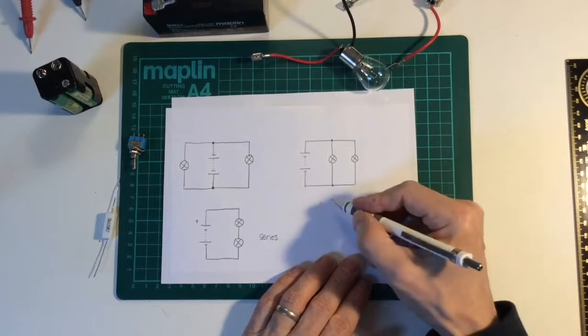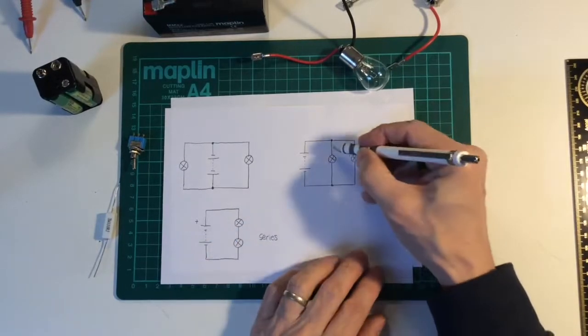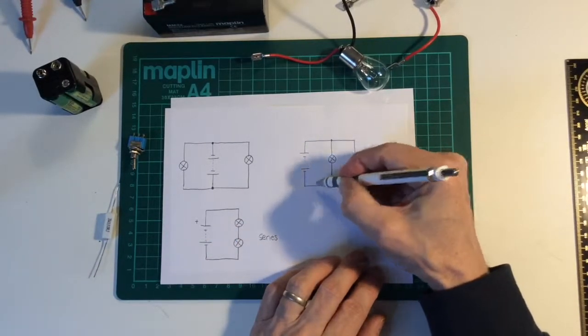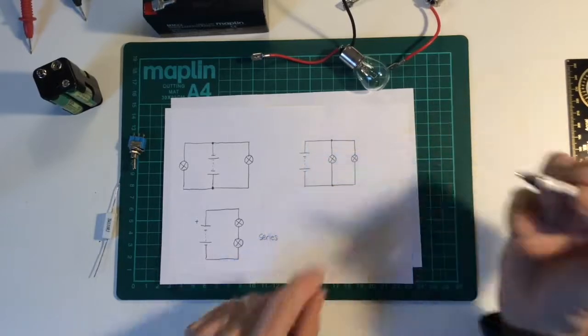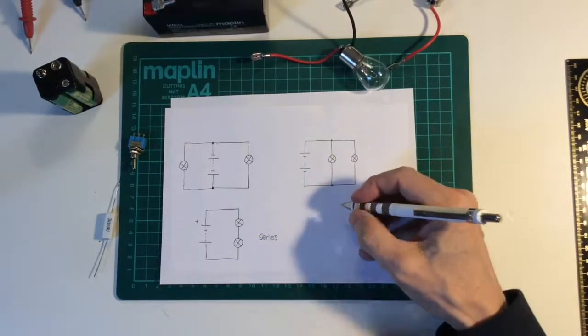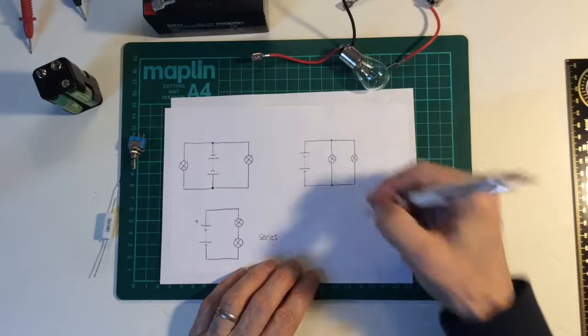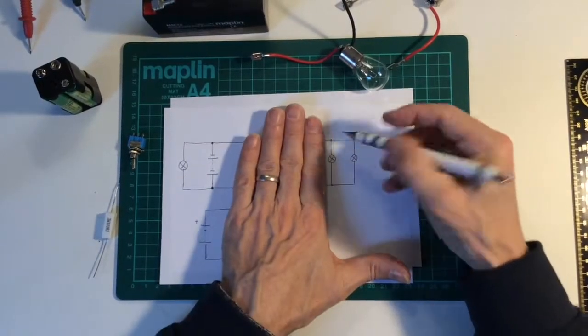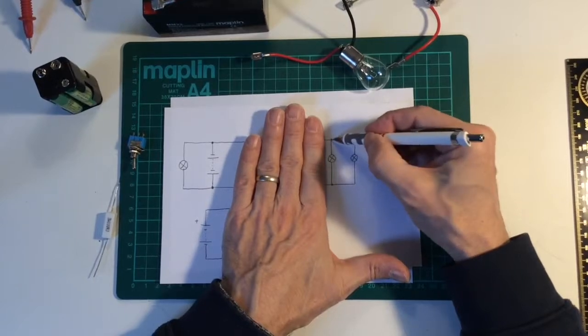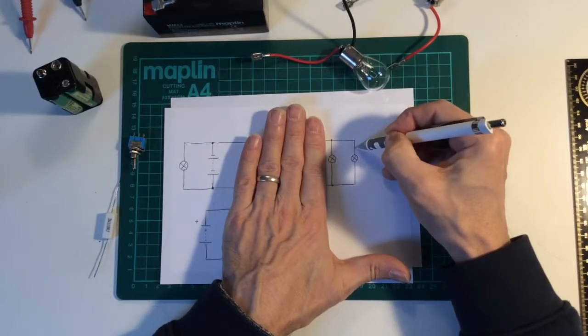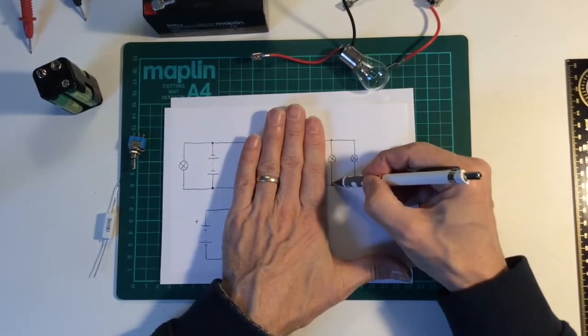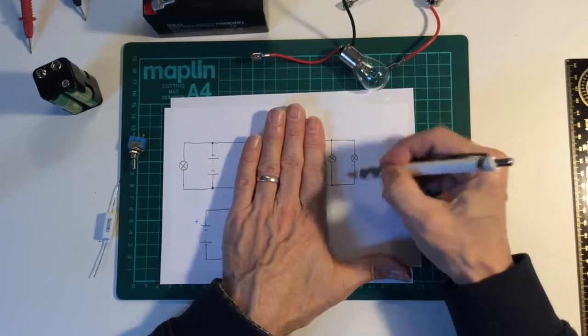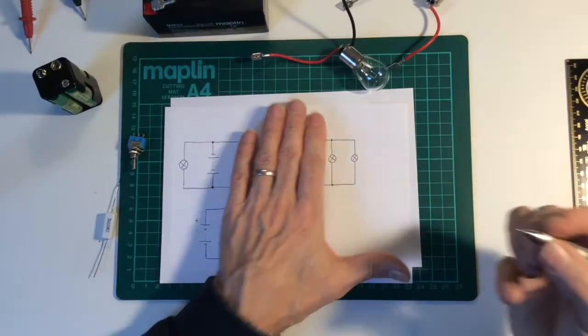This one, we call it parallel. The two light bulbs are actually connected effectively independently to the same place. And any time when you get two components that are connected in this way, forget the battery for the moment, but the two light bulbs, one end of the light bulb is connected to one end of the other light bulb, the other end of this light bulb is connected to the other end of this light bulb. They're both connected to each other in that arrangement.